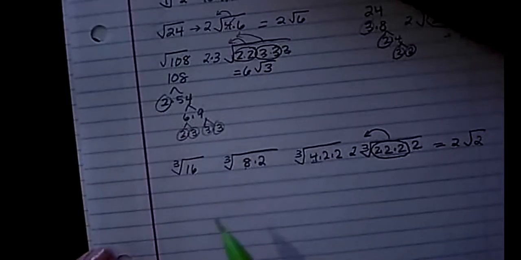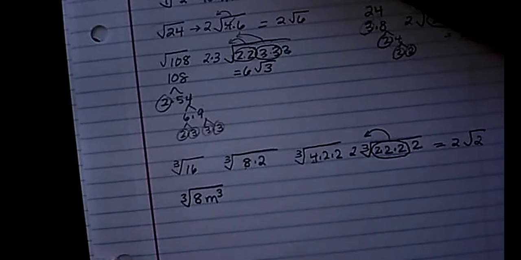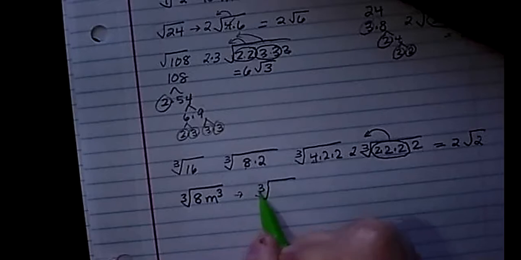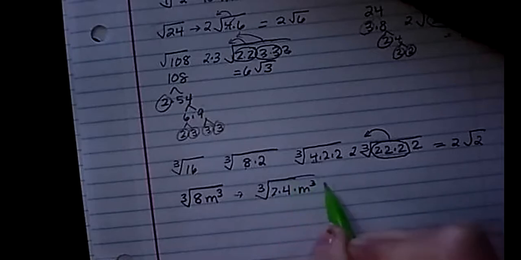So let's look at a cubed root. How about a cubed root of 8? Now let's throw a variable in there, m to the 3rd. It's not any different than it is with your numbers. So let's take a look at this. We're going to do a cubed root. So 8 is 2 times 4, and then we have m to the 3rd. I'm going to break that down last.